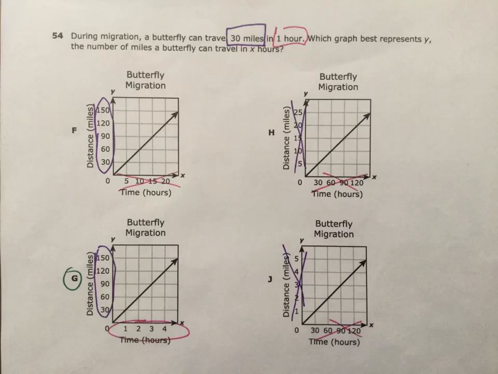All right, so 30 miles in 1 hour. The bottom is always time, and that is 1 hour. So that needs to be increasing by 1. Notice those are increasing by 5, 30, 30. This is the only one increasing by 1, which doesn't have to be, because these are increasing by 30. So the ratio has to be a 1 to 30 ratio on what it's increasing by.